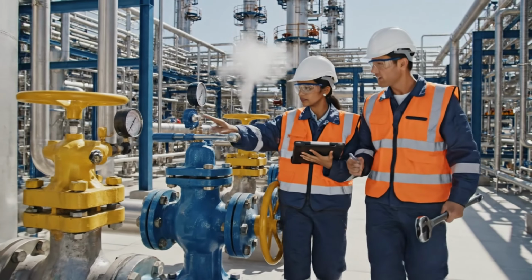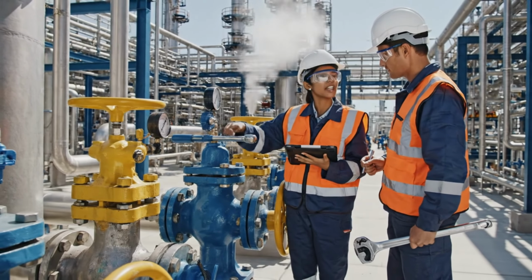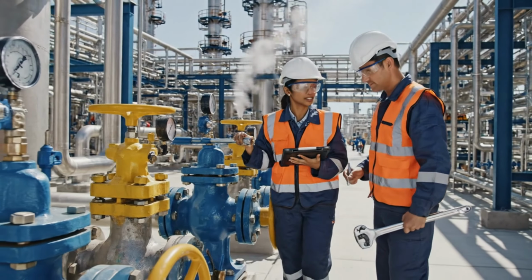Is the pressure holding steady on gauge 3? Yes, the torque is good. We can move on.